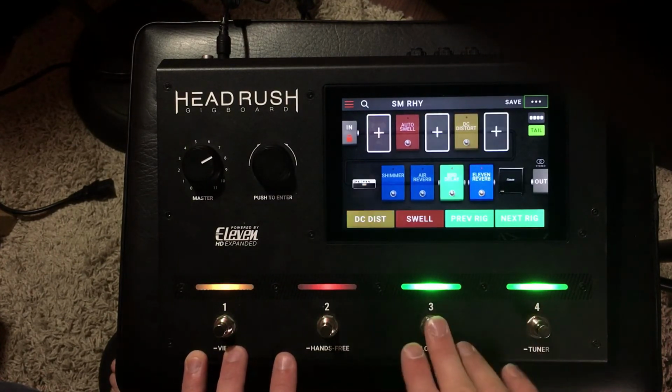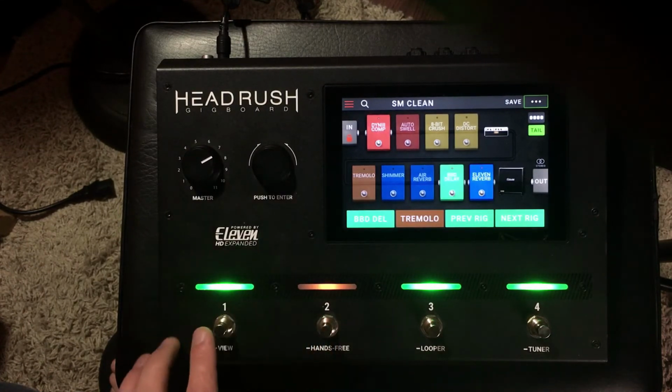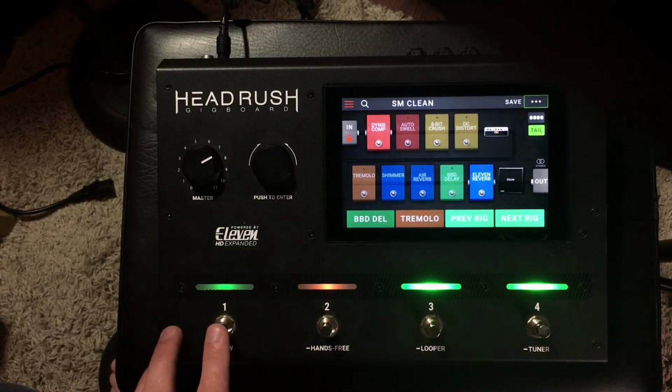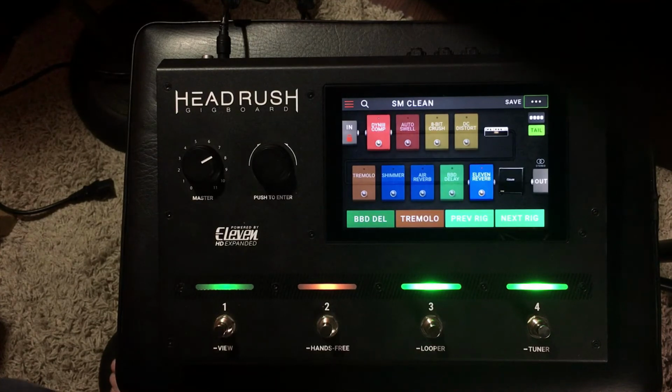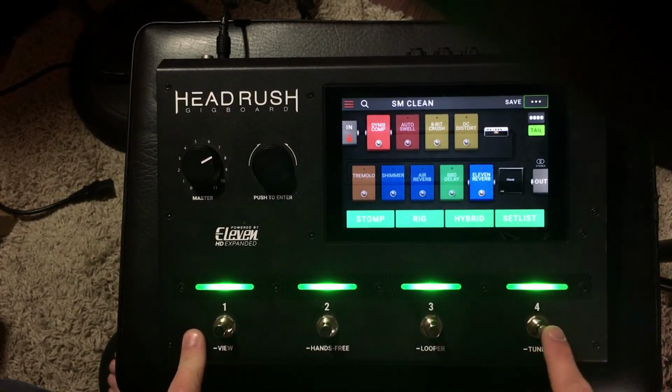And you can just cycle through. Like this one has a tremolo, I can turn on and off. This one has a delay, I can kick in and out. Stuff like that. And the last one on the view is set list.